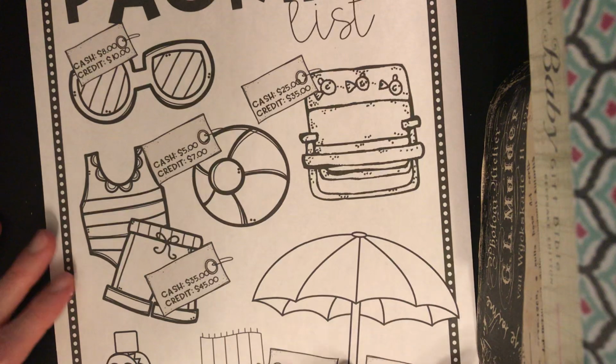Okay, all right, so got my little packing list here.